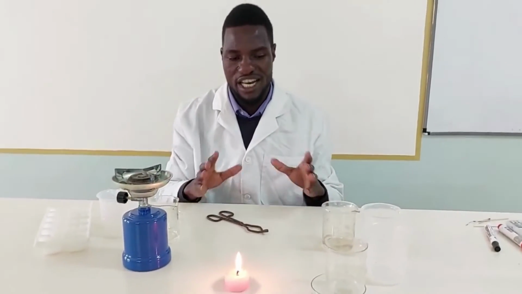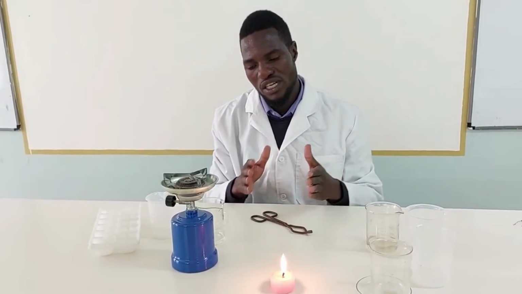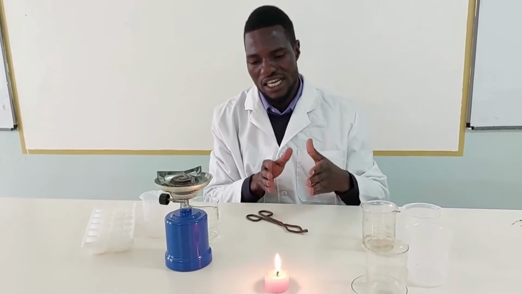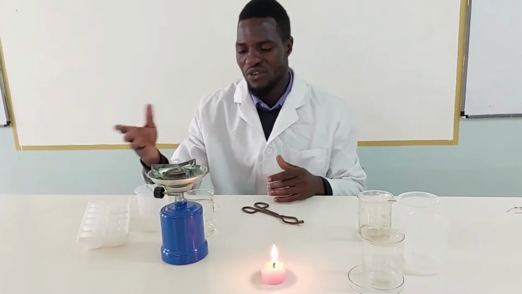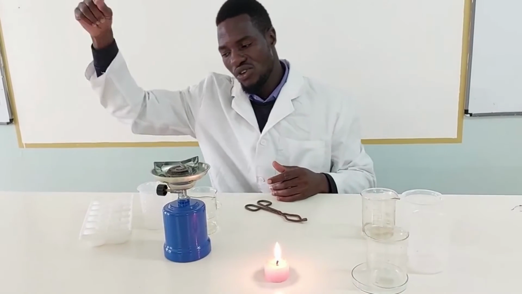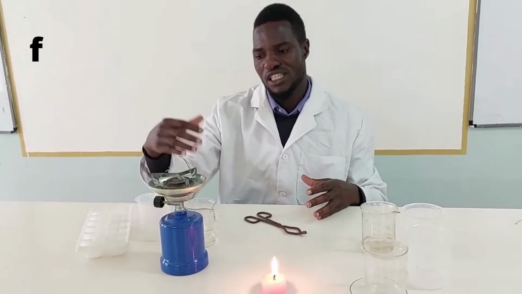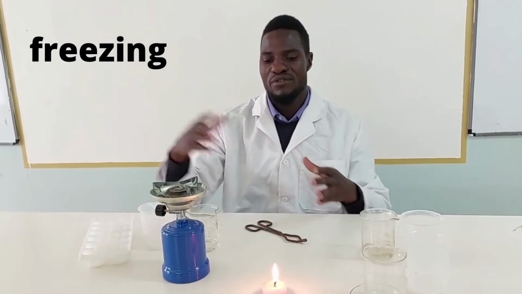So that is the demonstration that I really wanted to show you, how solid changes to liquid, then liquid changes to gas, then gas condenses back to liquid, and then of course liquid can also change to solid. That is only when we freeze. That process is called freezing. So that one can be done when we have our water and maybe we put them in the fridge.